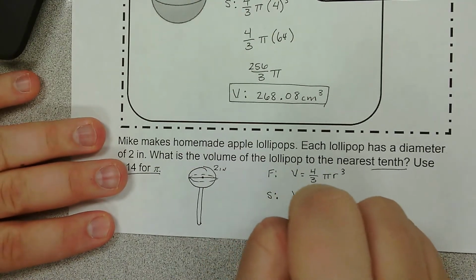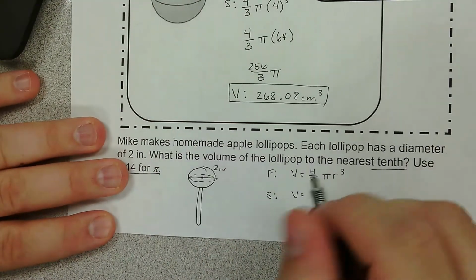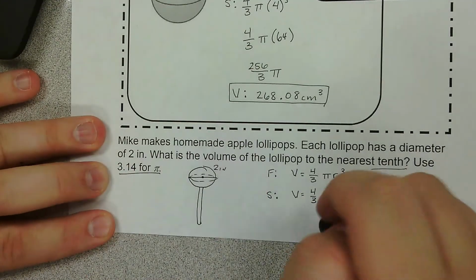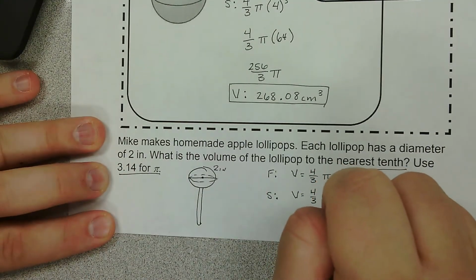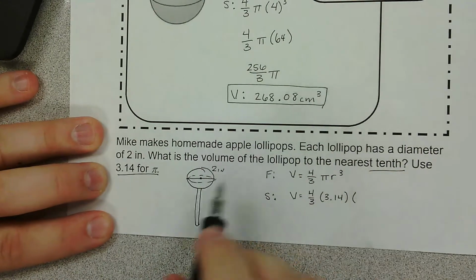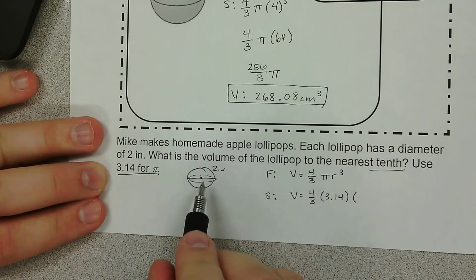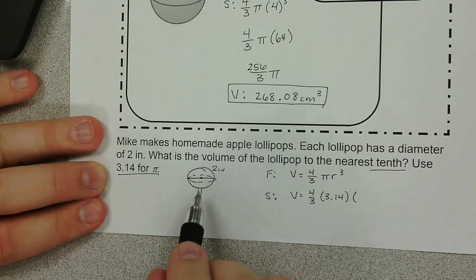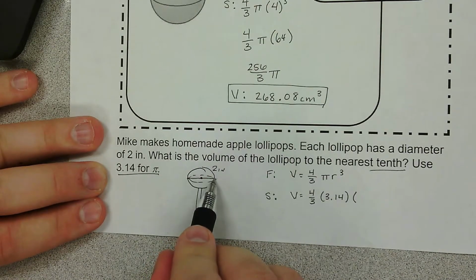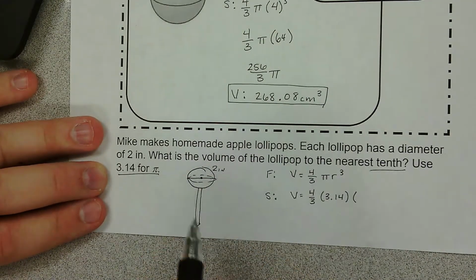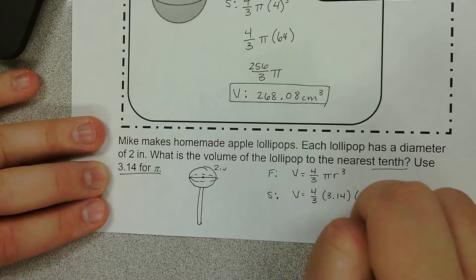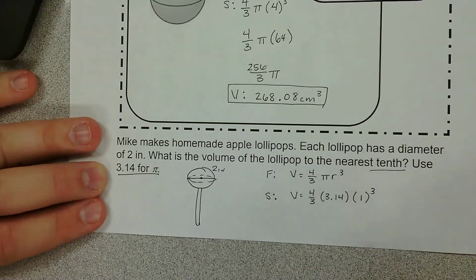So we're going to keep it 4/3. For pi, we're going to, remember, type in 3.14. Our radius, well, they gave us a diameter. Diameter goes from edge to edge, but we want the radius, which goes from the center point to the edge. So we take half of our diameter, so 2 divided by 2, gives us a radius of 1 cubed.